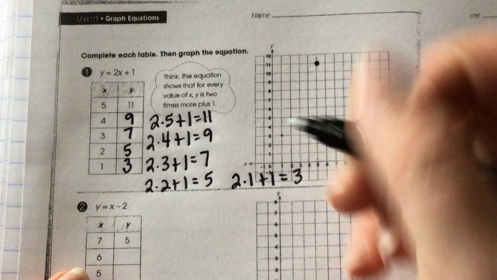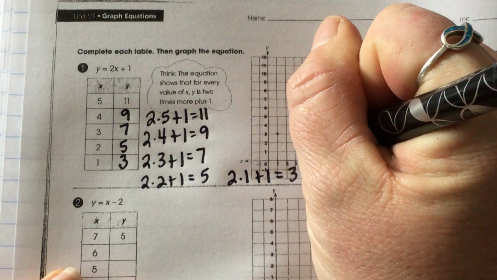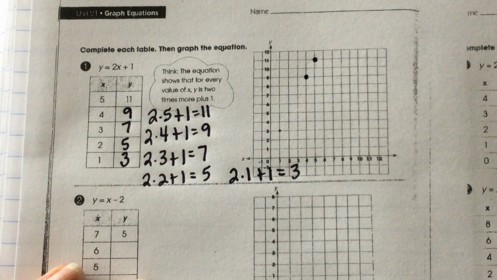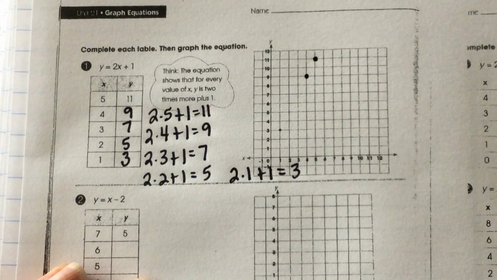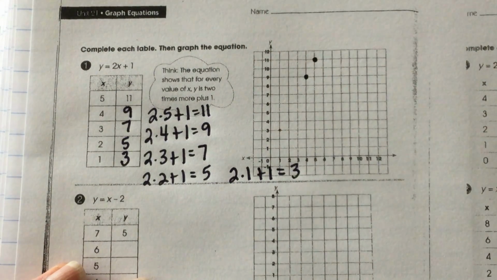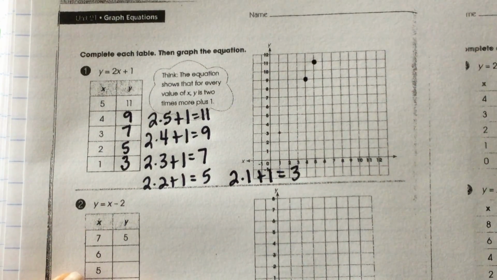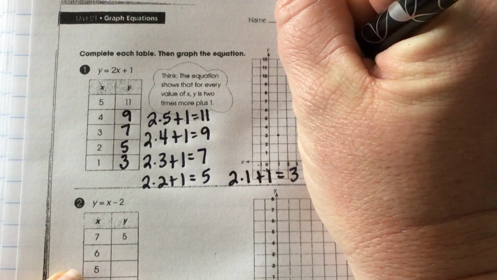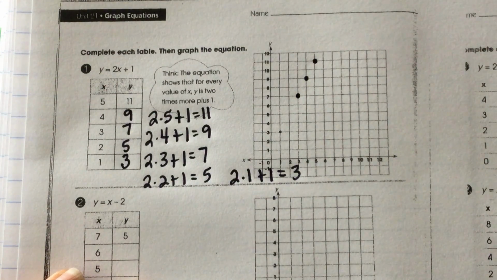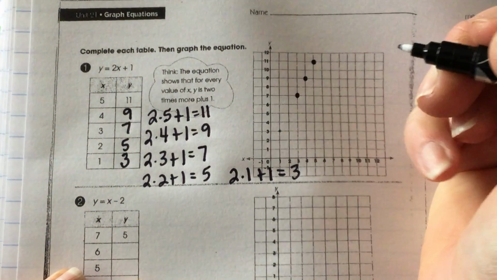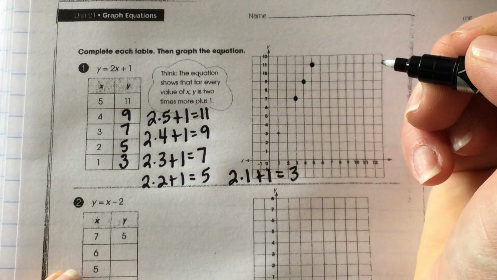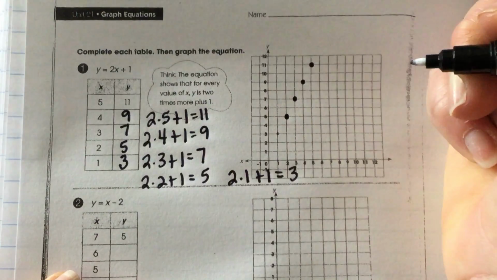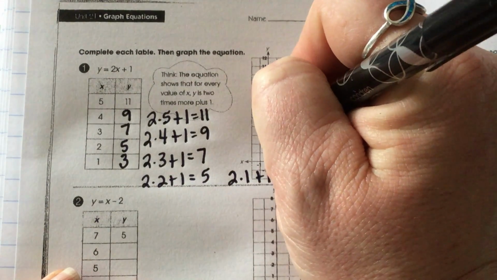4 to 9. Okay, so am I going to the right or up first? To the right. How many? To 4. All right, by 9, up to 9. All right, what's the next one? What's the next one I'm gonna do, Nevaeh? 3 to 7. So 3, what? To the right. Thank you. And 7 up? Okay. What's the next one? Travis? 2, to the right 2, and then up 5. And then the last one is 1 to the right and up 3.